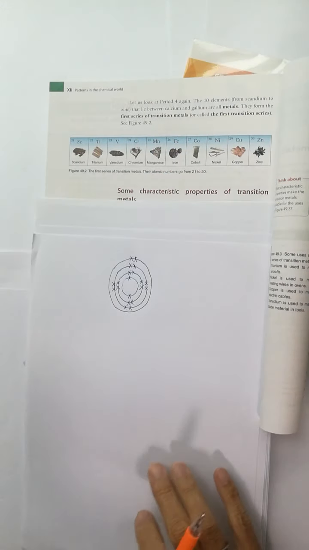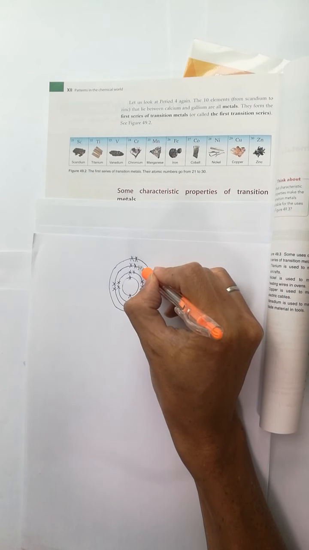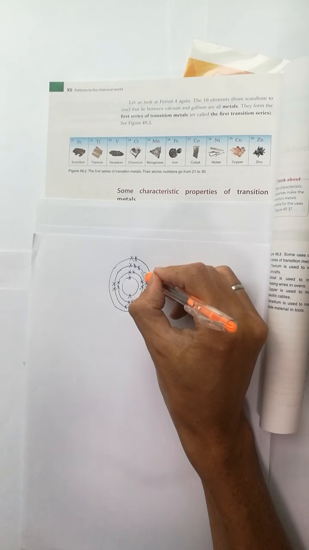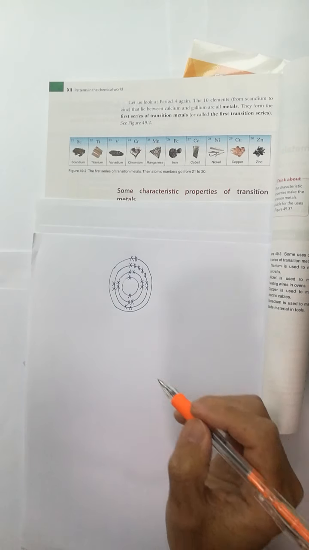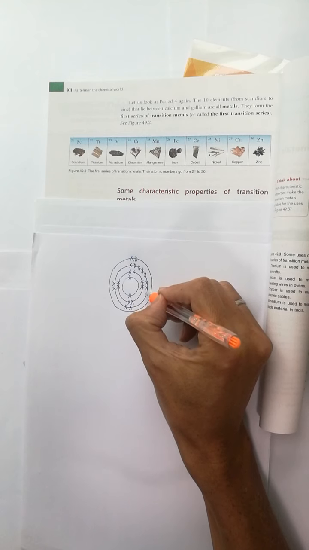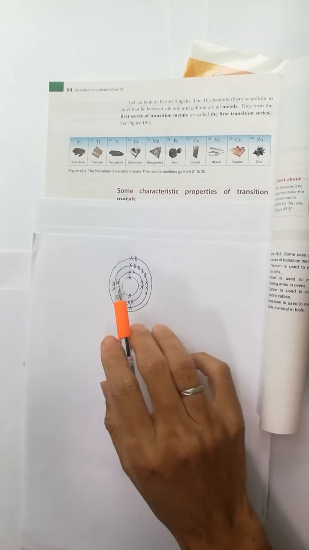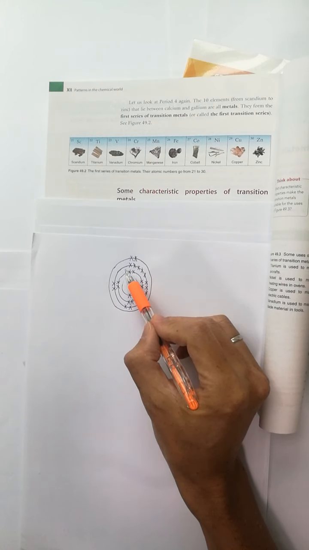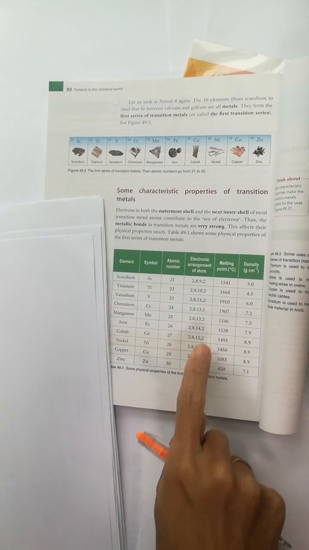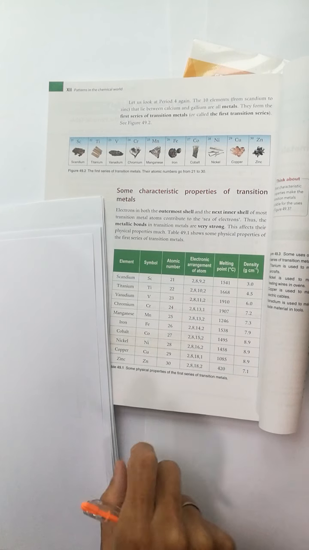Now we need to put electrons back to the third shell. Scandium, titanium, vanadium, and chromium. But for chromium, when you add the electron to the third shell, we need to take one of the electrons in shell 4 back to shell 3, such that it has 13 electrons.